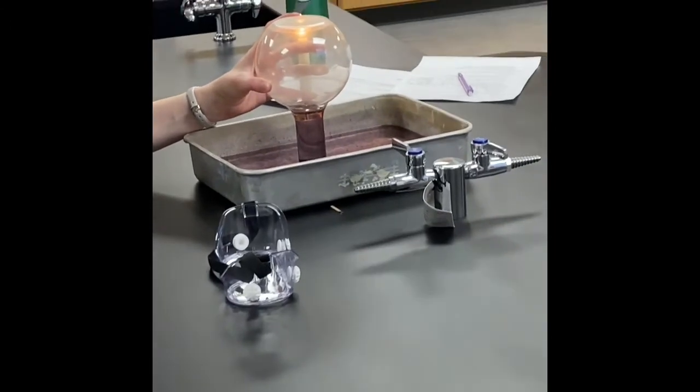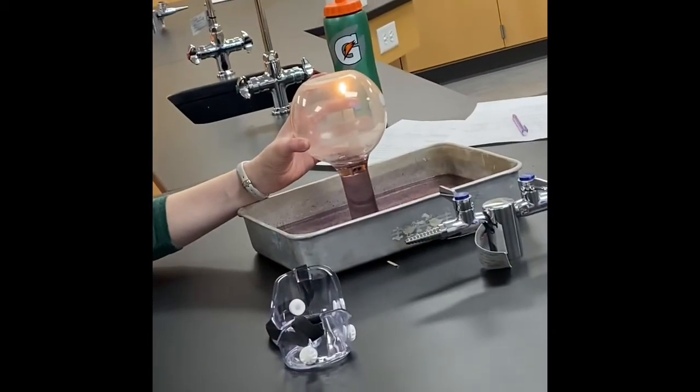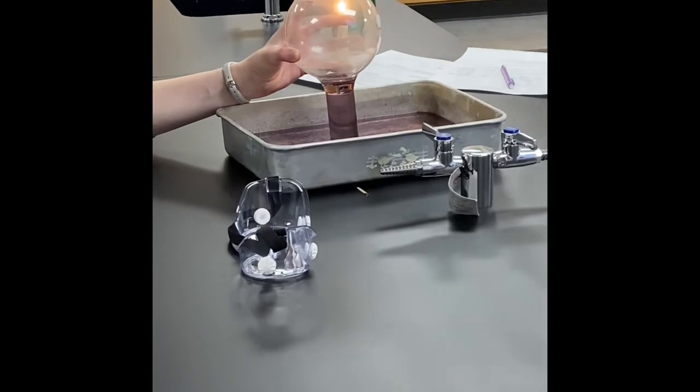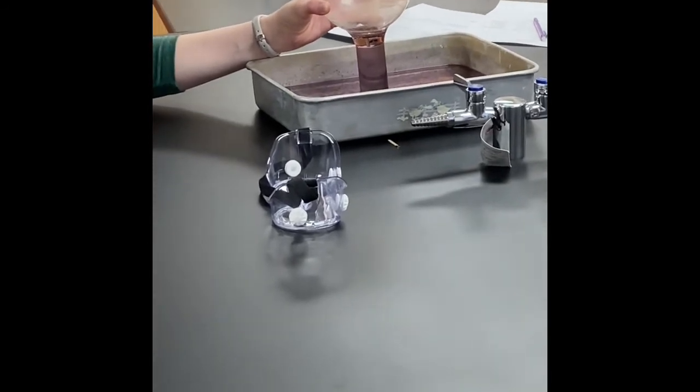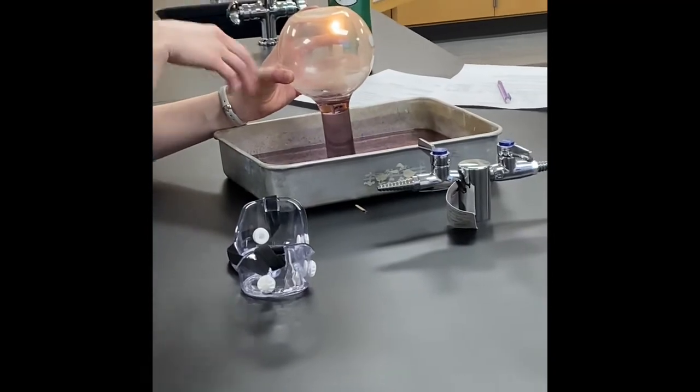So what's, no, science never sucks, it only pushes and pulls. Whoa, see? Okay, so what's pushing? So if it's pushing, what's pushing? Water. Where is the greater pressure? Inside or outside? Outside. So the atmospheric pressure now is pushing.